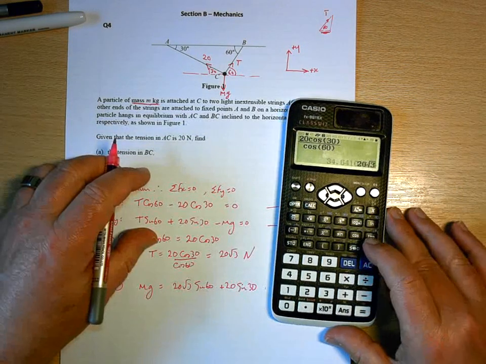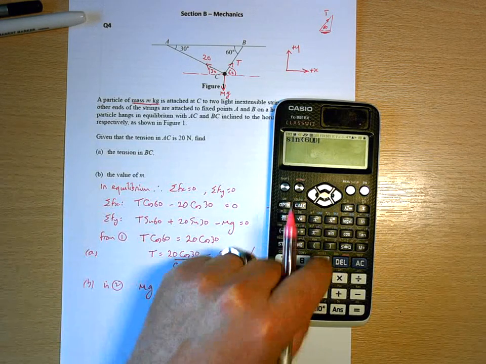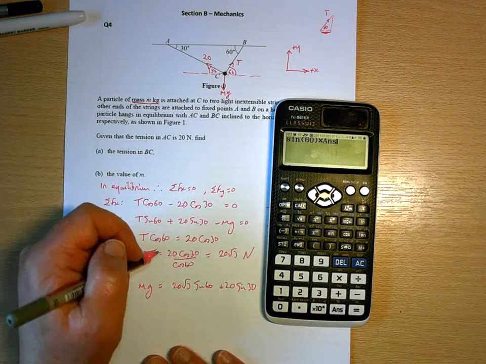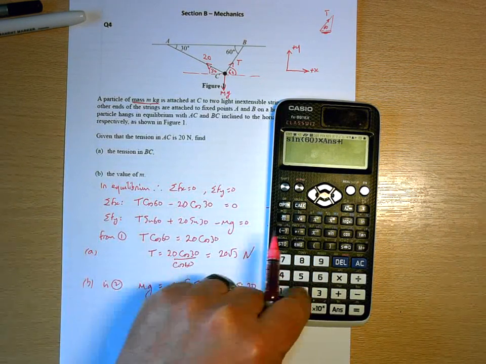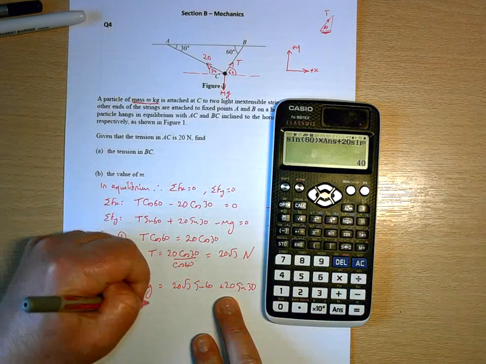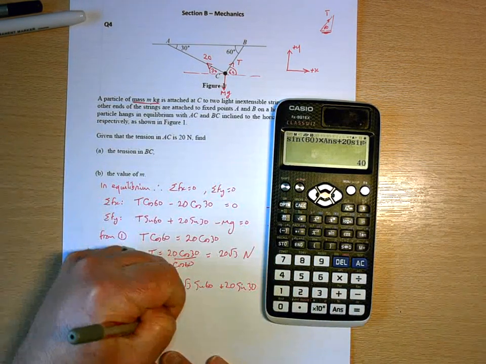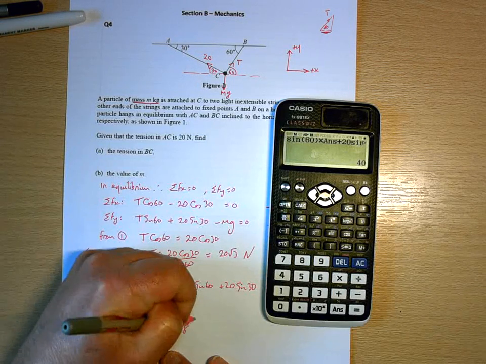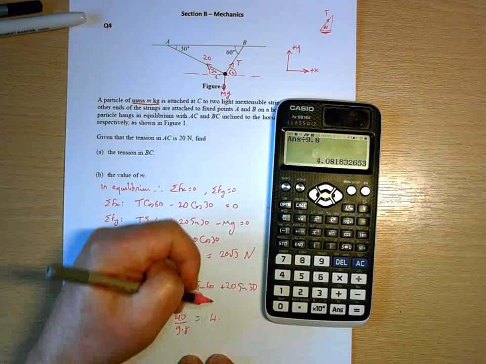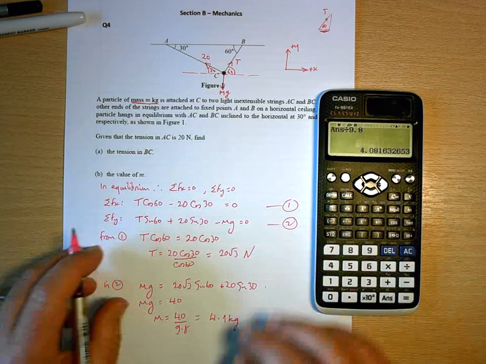So 20 root 3 sine 60, times answer is the 20 root 3 bit, plus 20 sine 30. So mg equals 40, m will be 40 over 9.8, which is g, equals 4.1 kilograms to 2 sig fig.